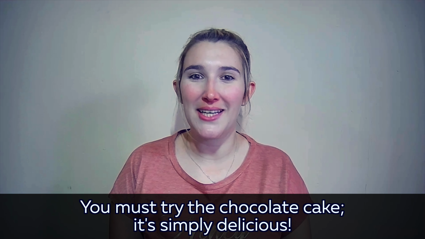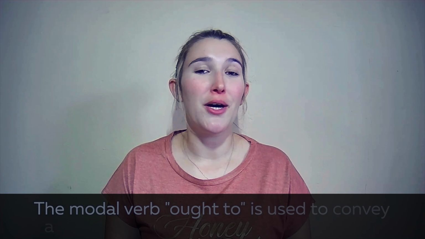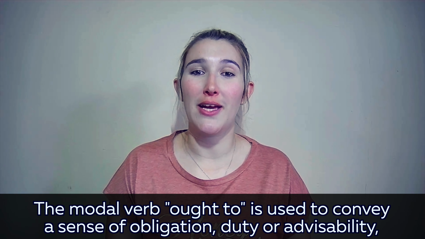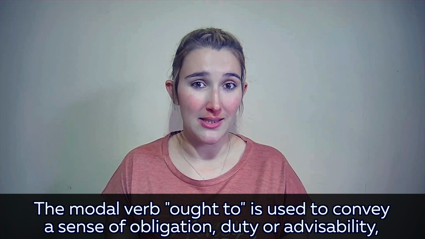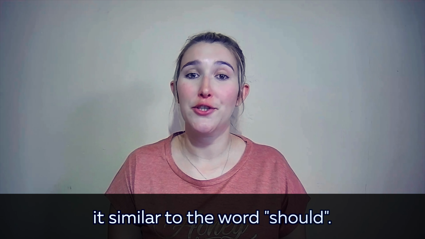It is simply delicious. Ought to. The modal verb ought to is used to convey a sense of obligation, duty, or advisability. It is similar to the word should. It implies that a certain course of action is not just beneficial, it is necessary. When someone uses the phrase ought to, they are indicating that there is a particular reason why a certain course of action should be taken.